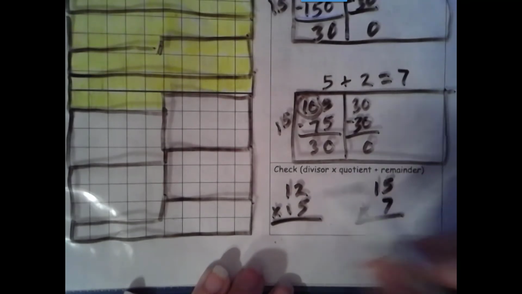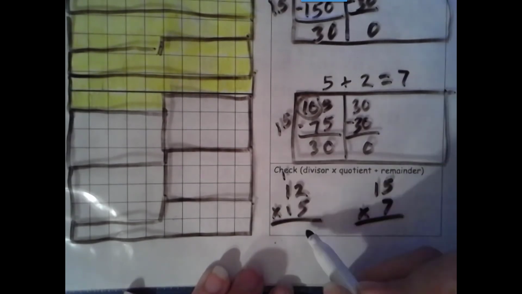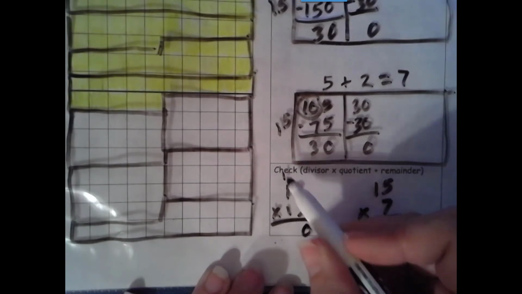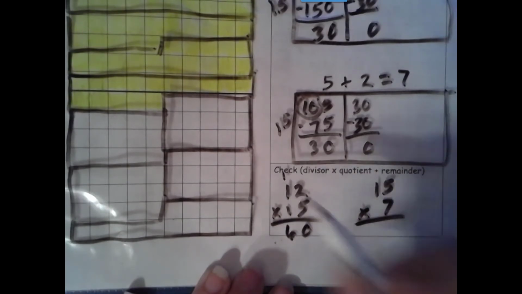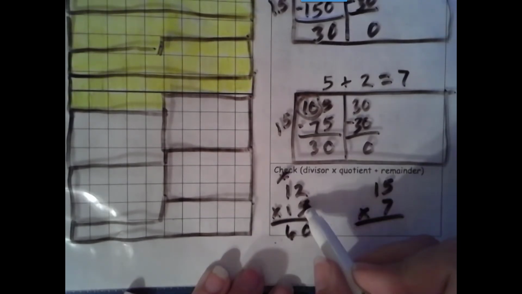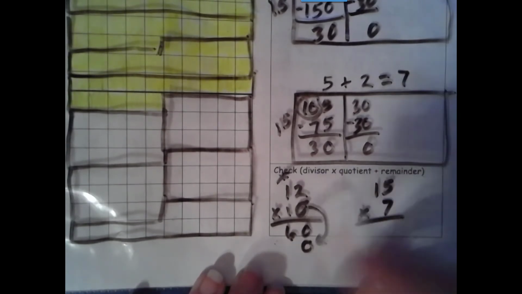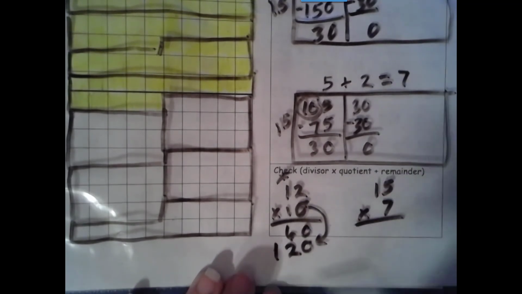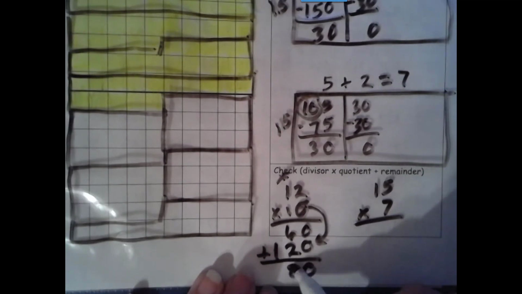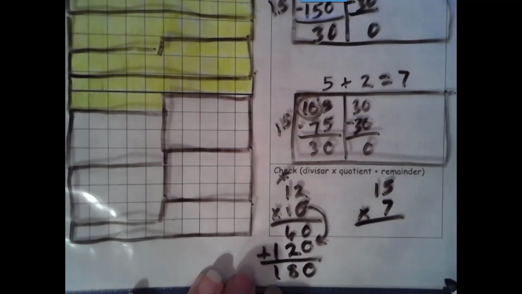5 groups of 2 is 10. 5 groups of 10 is 5 tens, plus 1 more 10 is 6 tens. Okay, now I'm going to multiply by my tens place. So I put a placeholder down here. 1 group of 10 groups of 2 is 20. 10 groups of 10 is 100. Add together these partial products and I get 180.